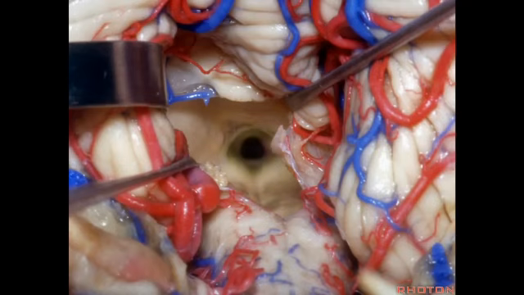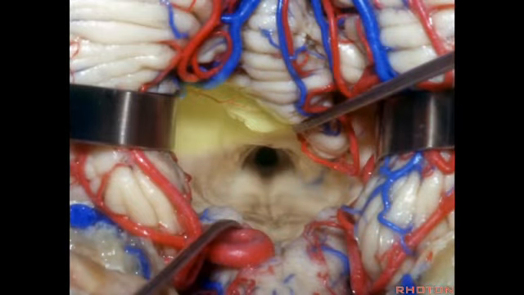If you need access to the superolateral recess, or the part of the peduncular mass made up of the superior and inferior peduncle, you can divide the velum, and that gives access to the superolateral recess.